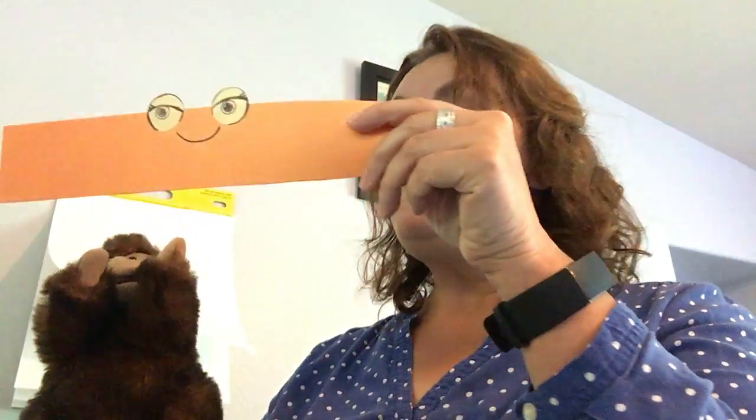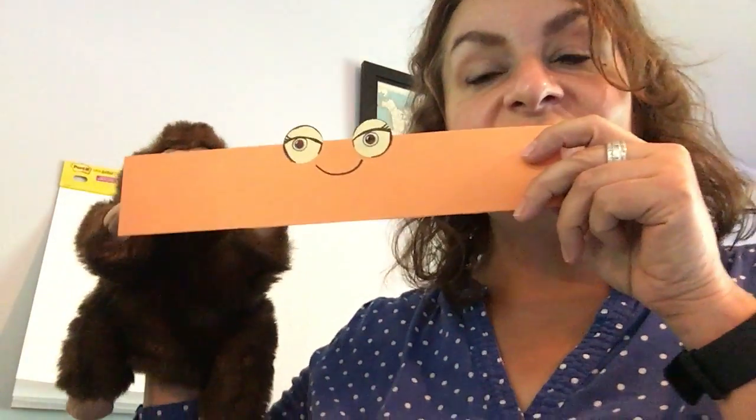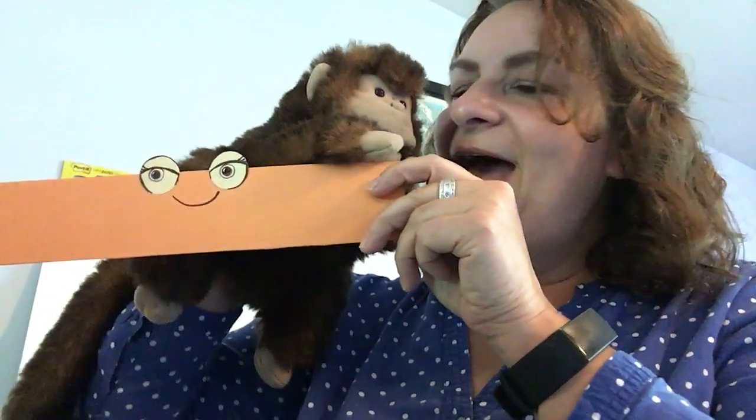I want to hold it. Okay, so I need you to find Hattie Horizontal Line. Is this it? Yes! You found Hattie Horizontal Line. And Hattie Horizontal goes from side to side. Side to side. Good job, Monkey.